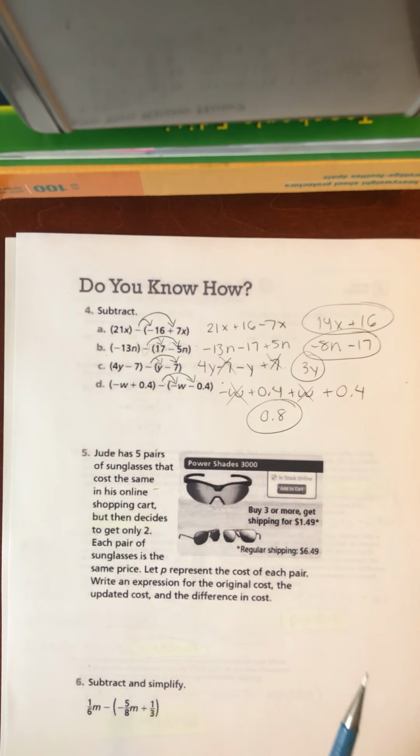Okay, Jude has 5 pairs of sunglasses that cost the same in his online shopping cart, but then decides to get only 2. Each pair of sunglasses is the same price. Let P represent the cost of each pair. Write an expression for the original cost, the upgraded cost, and the difference in cost. Wow, that's a lot.